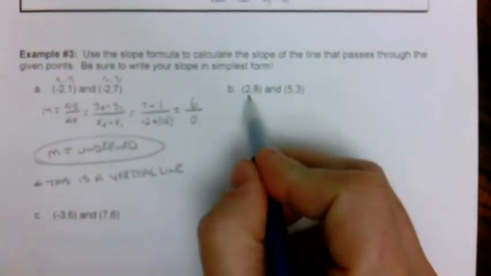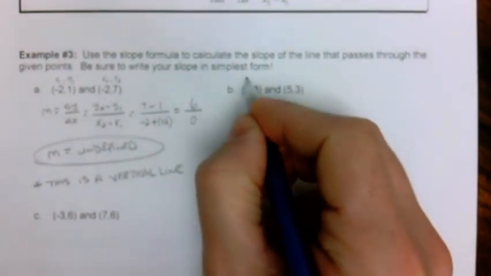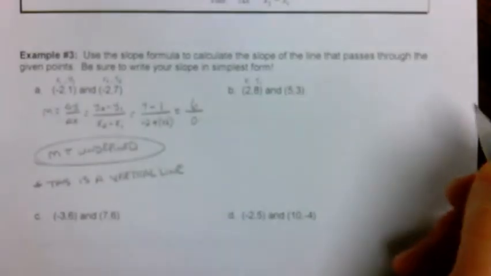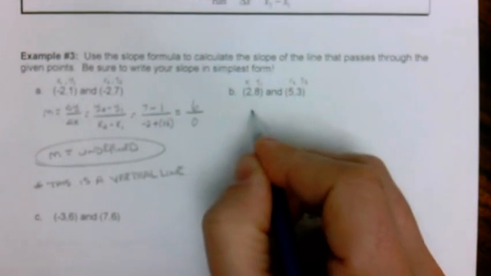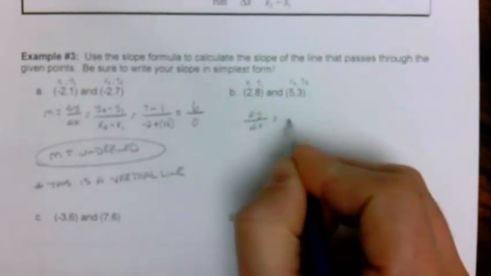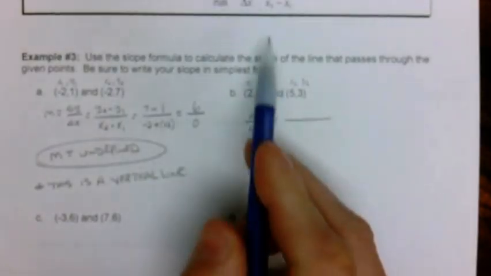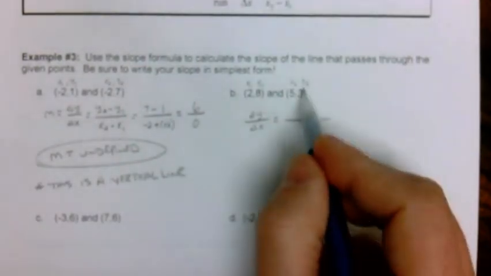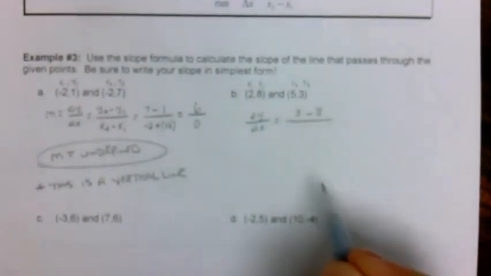The line goes through the points (2, 8) and (5, 3). All right, so this is point 1, so this is x1, y1. This is point 2, so this will be x2, y2. To find slope m, I'm going to do delta y over delta x. So I have to first find the change in y values. So I'm going to do y2 minus y1. y2 is 3, y1 is 8, 3 minus 8.